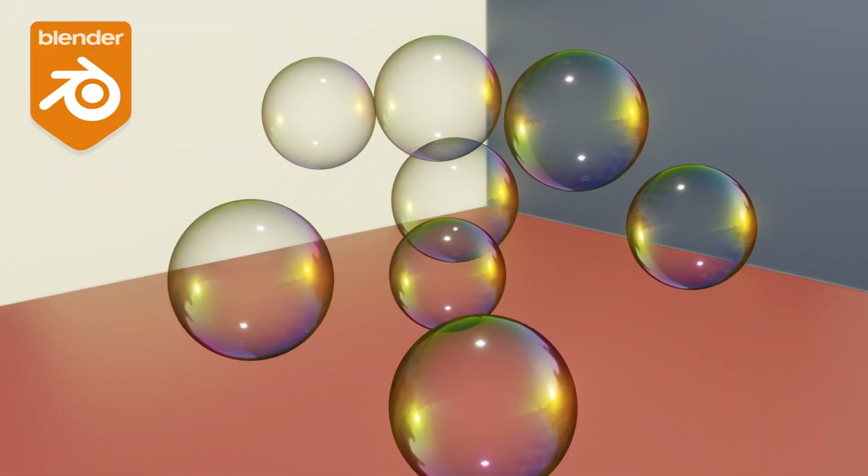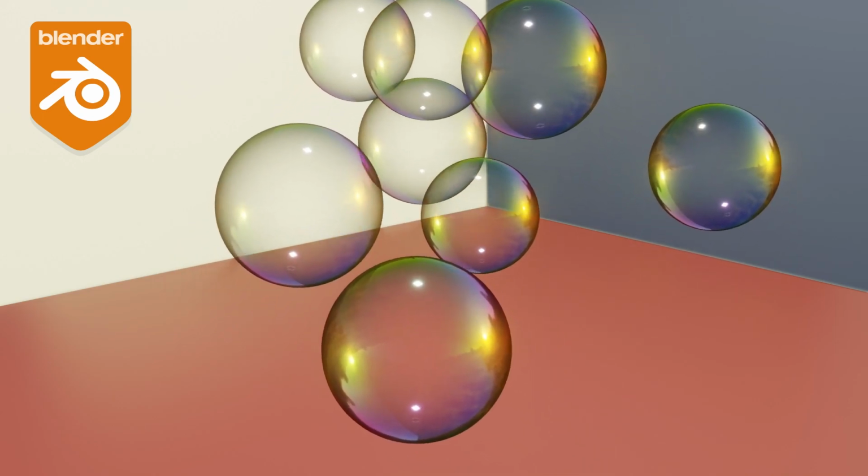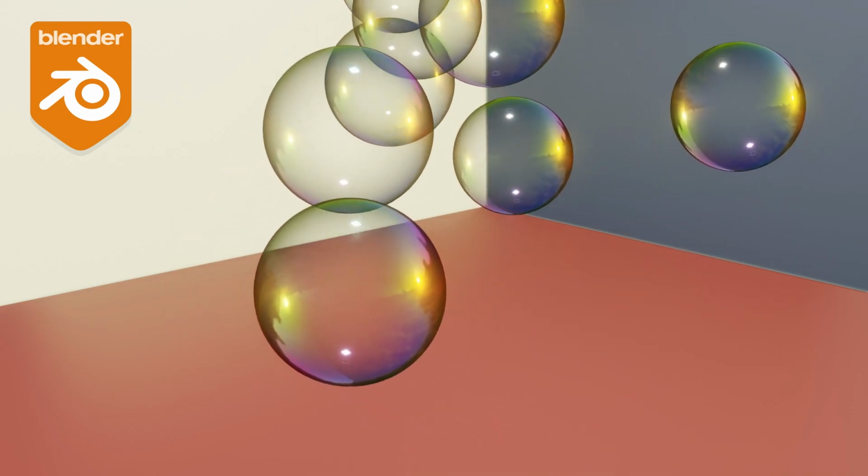In this tutorial, I will show you how to make this soap bubble very easily, only by texturing a sphere.